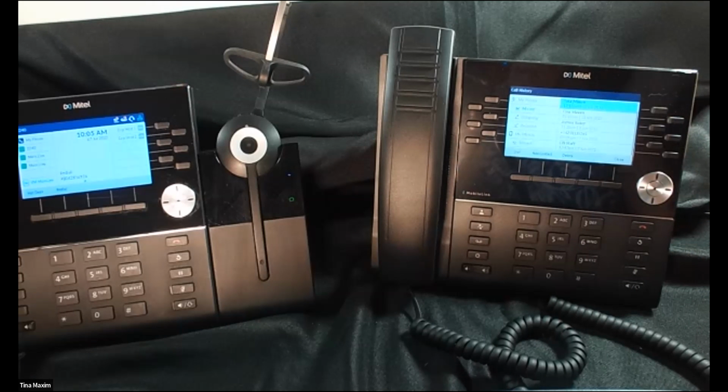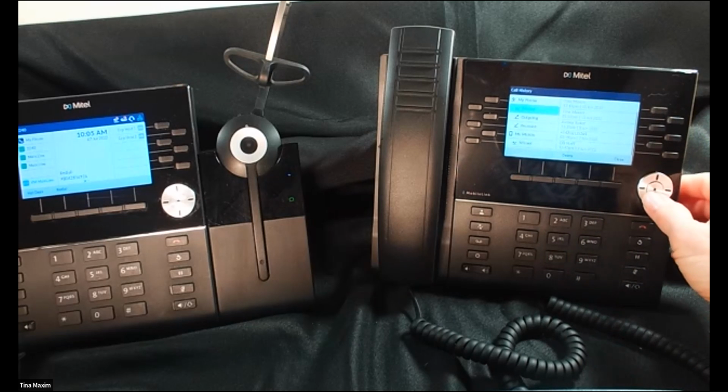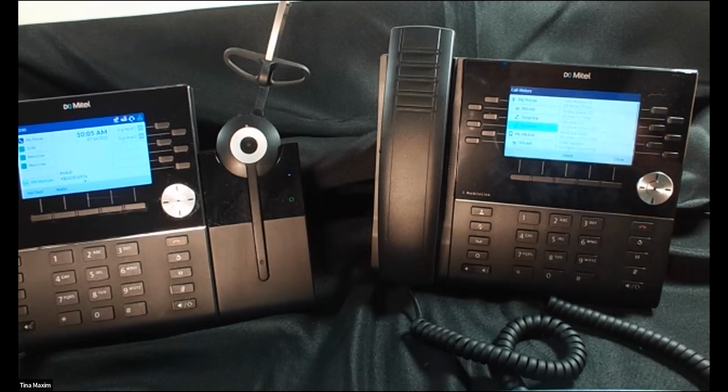But if I wanted to call the person, I could just hit dial and it would call the person. The other things you have here, besides missed, are outgoing and received. Anytime you're looking for a number of somebody who called you earlier in the day, some people have a tendency to call but not leave a voice message. You could come to the call history, look under missed, and you'd be able to call them.